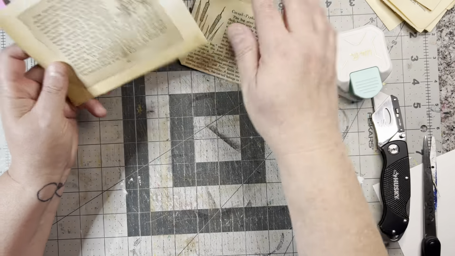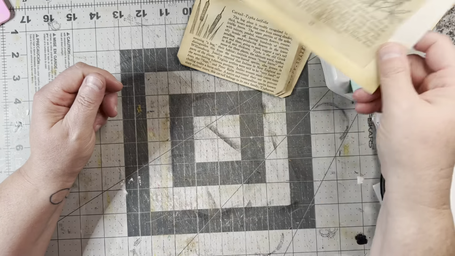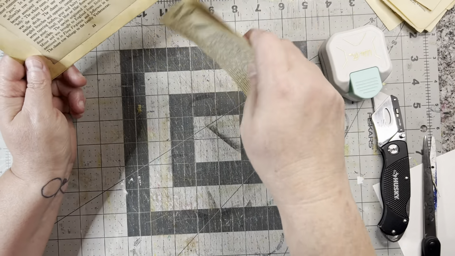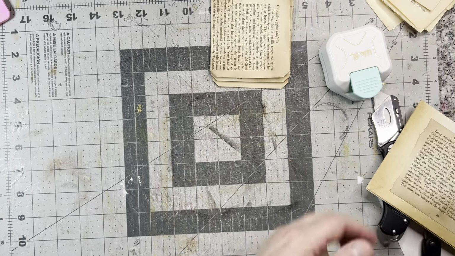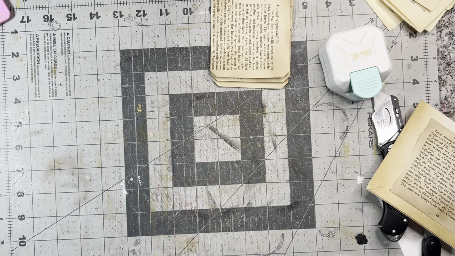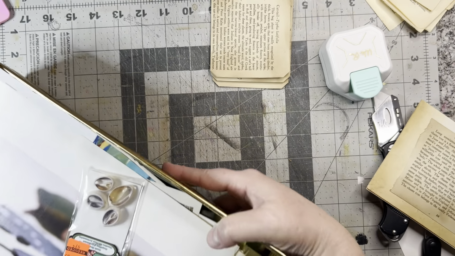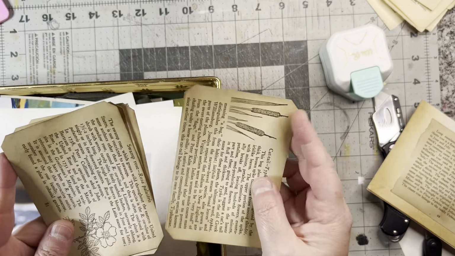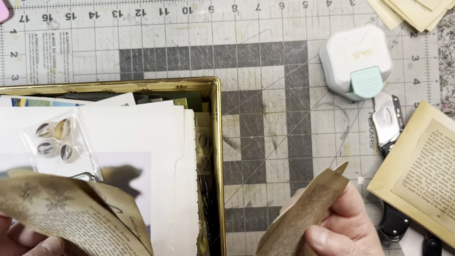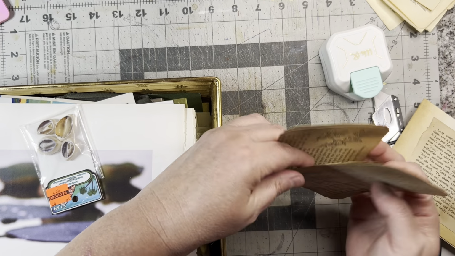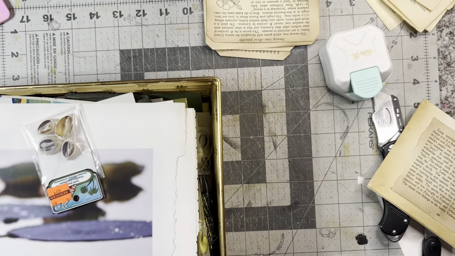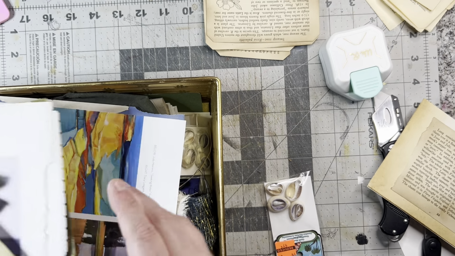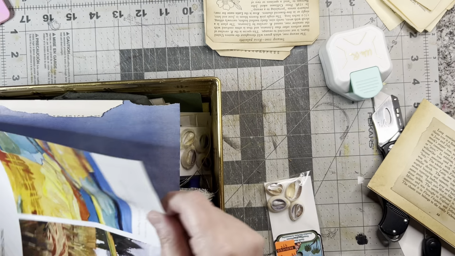Okay, well, so this is going to go in my ephemera stash. And this is going to go in the marsh bucket. Actually, I could do two and two. And put them in my bucket, my marsh book buckets.